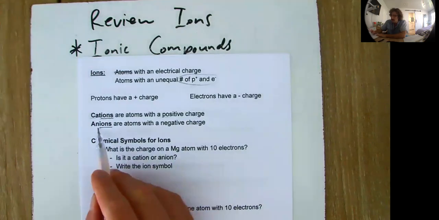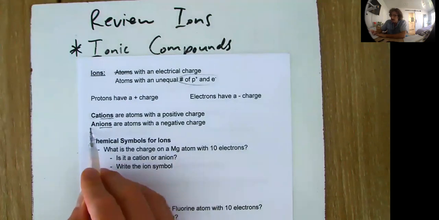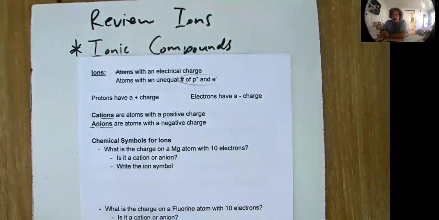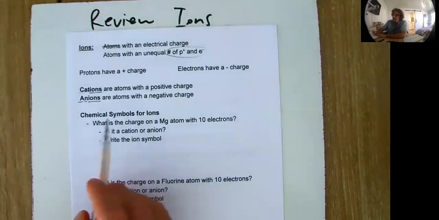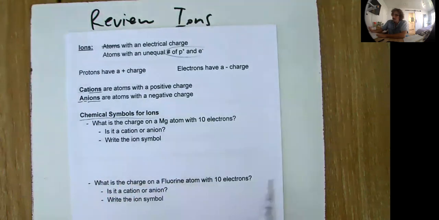And an anion are atoms with a negative charge. You can think about it like this: a negative ion, anions. Okay, so now we're going to learn about how to write the chemical symbols for ions. This should be a little bit of review.